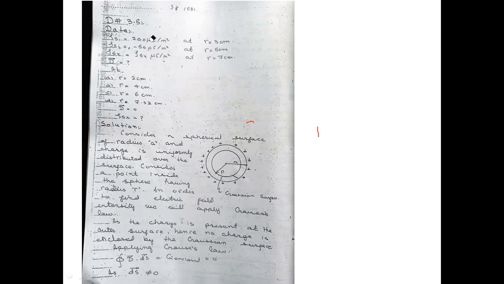So if we have one surface, two and three surface, the point of observation is at 2 centimeter, then the point of observation is at 4 centimeter, at 6 centimeter, and at 7.3 centimeter. So this is very simple.